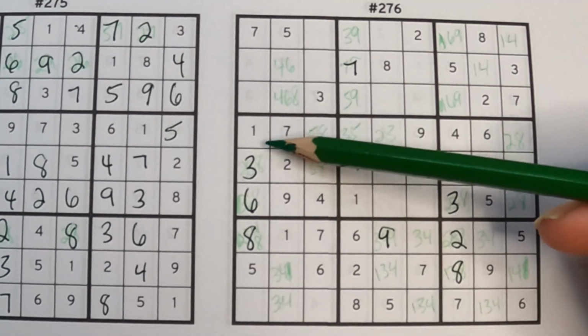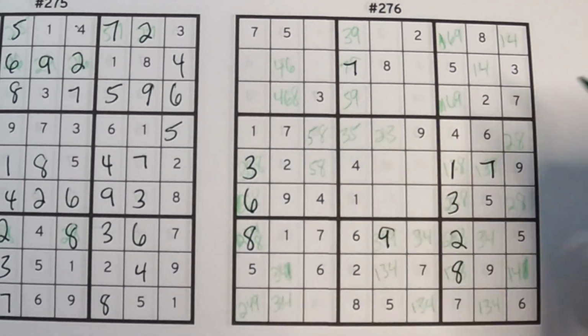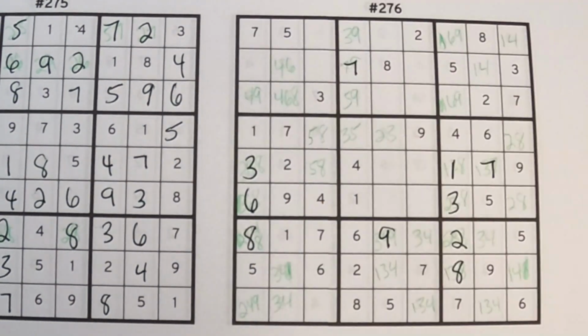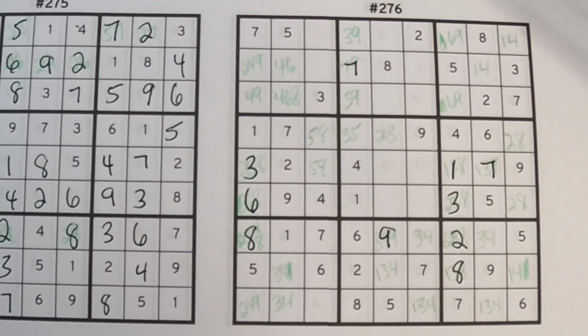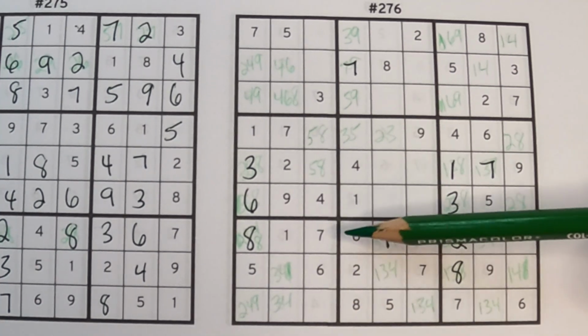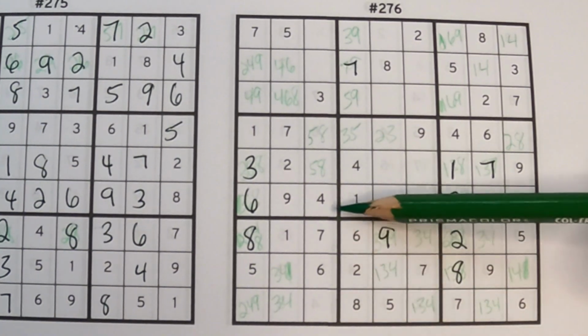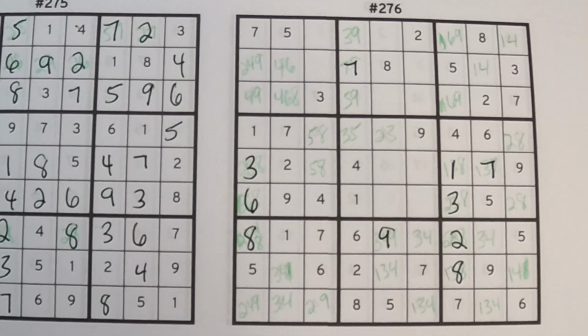All right, if we look at this column now, we're missing 2, 4, and 9. No help here. 2, 4, 9. 2 here, so 4, 9. And no help here. 2, 4, 9. For this box, we're missing 2, 3, 4, and 9. We've got 3 and 4 here, so 2, 9.